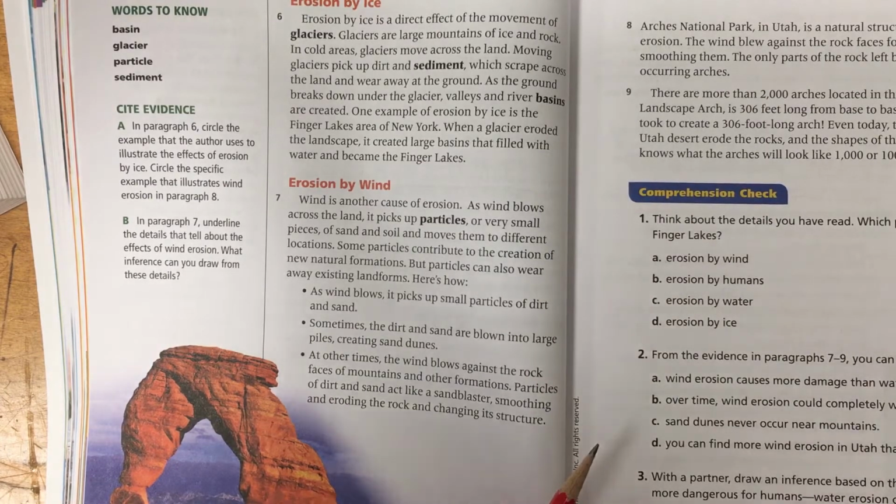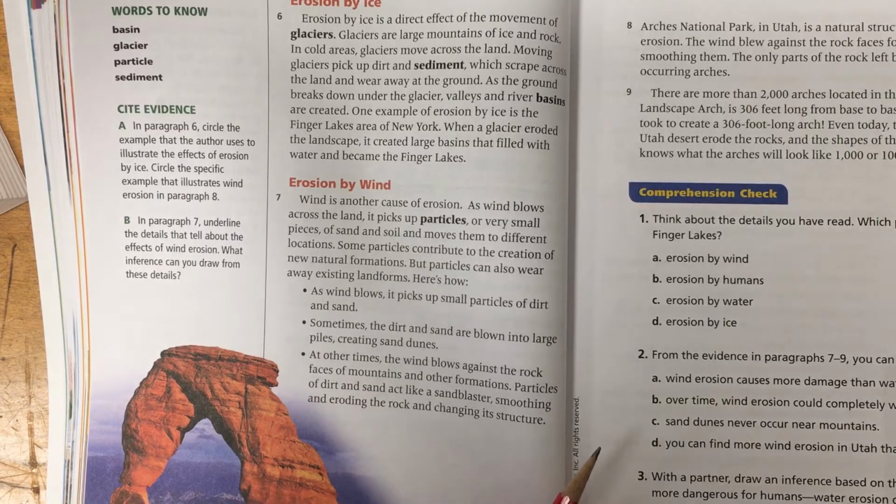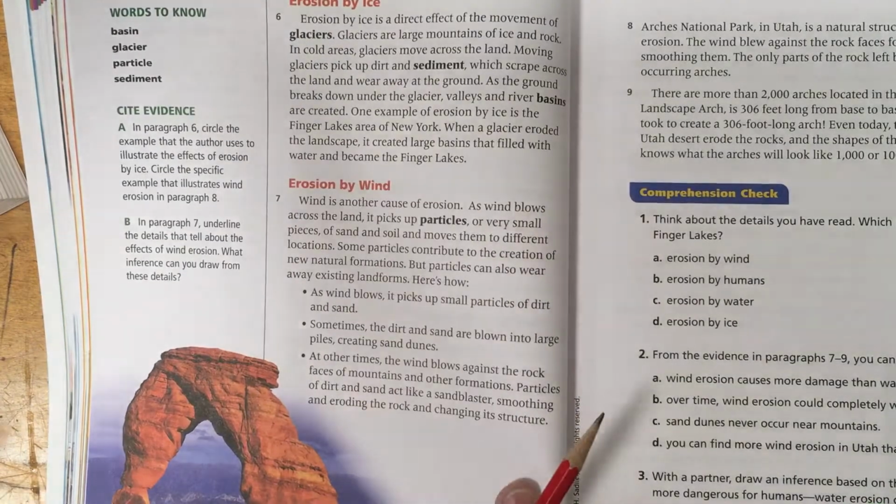Sometimes the dirt and sand are blown into large piles, creating sand dunes. At other times, the wind blows against the rock faces of mountains and other formations. Particles of dirt and sand act like a sandblaster, smoothing and eroding the rock and changing its structure. Page 59.